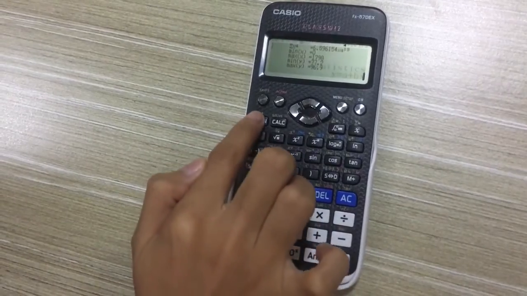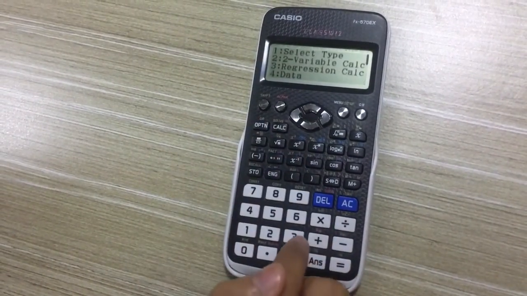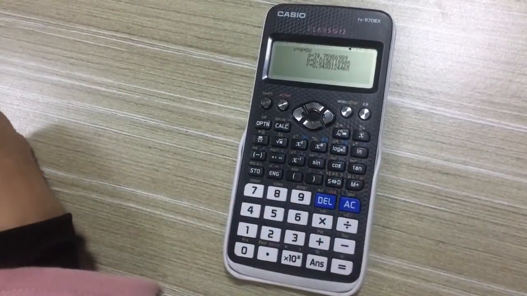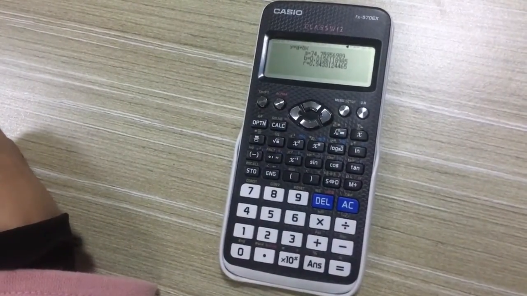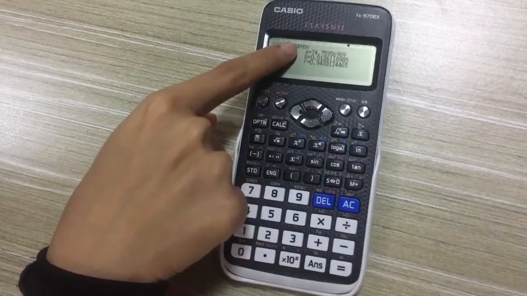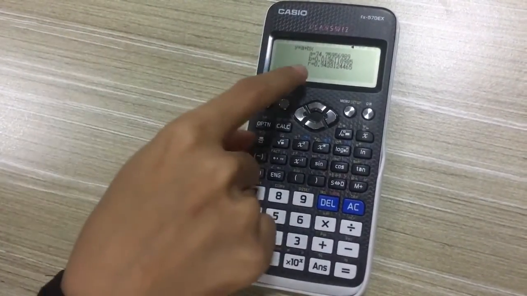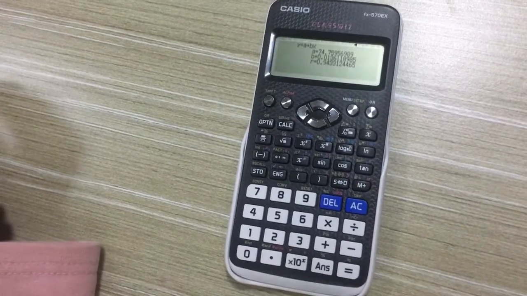And then click option number 3. Here you can see the value of beta 0, which is A, beta 1, which is B, and R is the percent value.